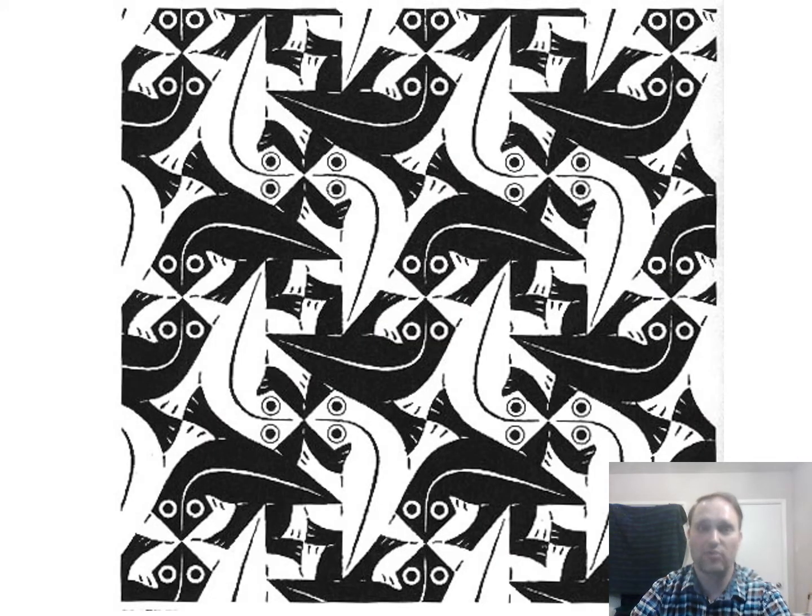Now, to understand what we mean by an ordered internal structure, that crystalline structure, it helps to look at some of these repeating tessellating patterns made by M.C. Escher and other artists. So if you just imagine each of these shapes and colors being a distinct element, how they bond to each other will create a distinct pattern, and that is part of the crystal structure.